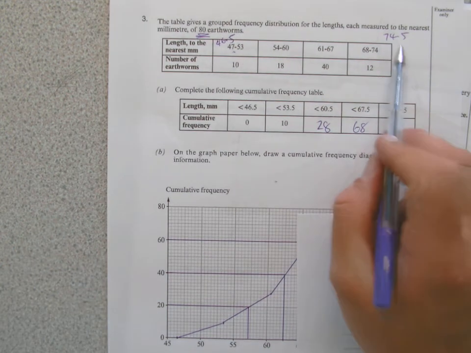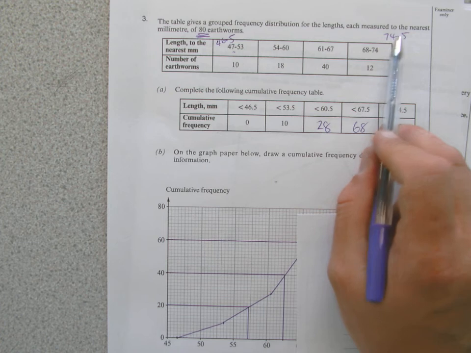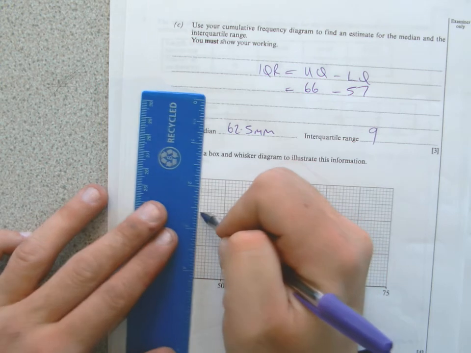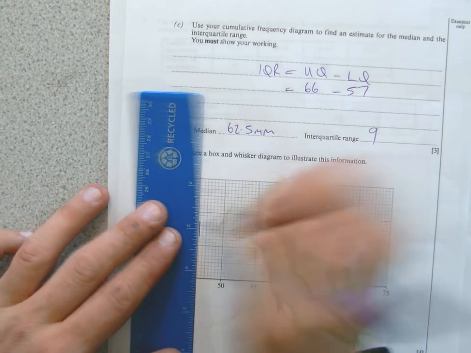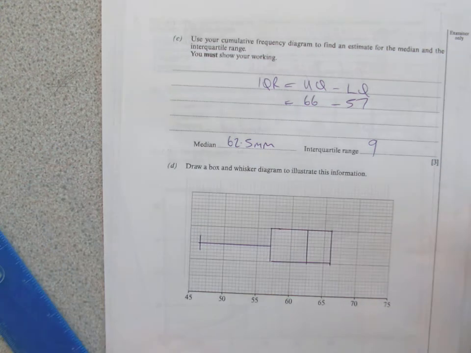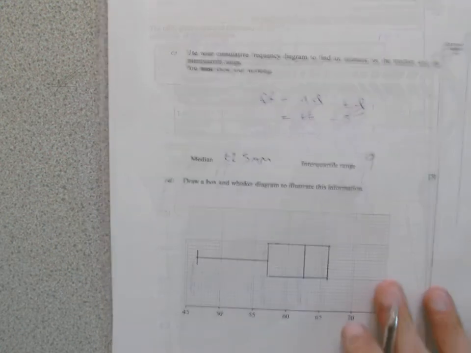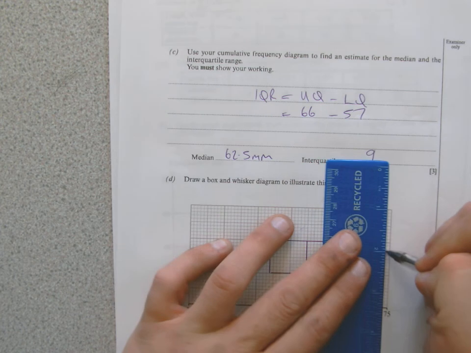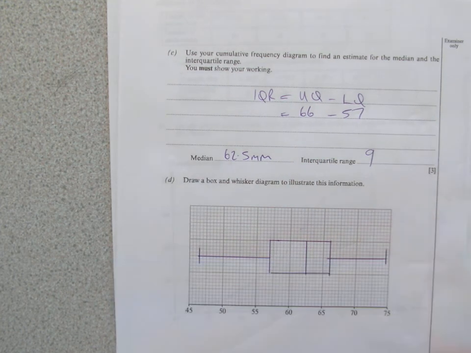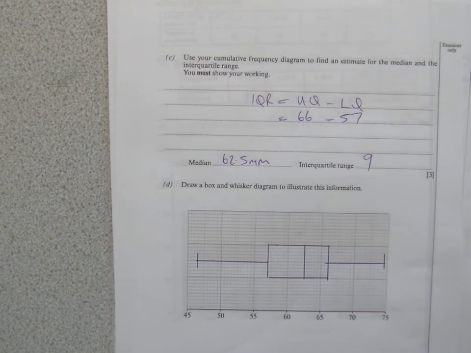I know it can't equal that, because it would round up, but that's the boundary. So 46.5 is here. Join that up. And then the higher one, 74.5, which is right at the end, but one here. And we've got our box and whisker completed.